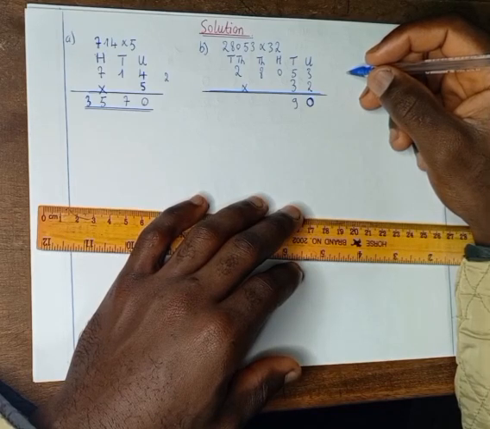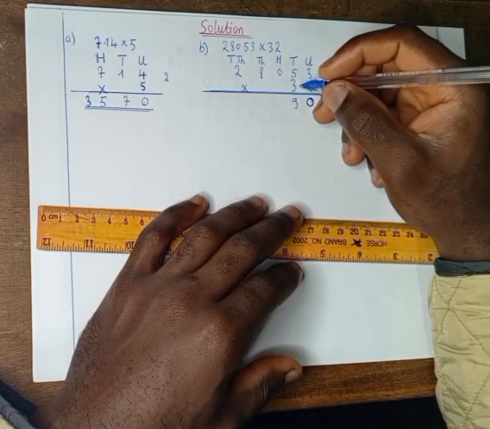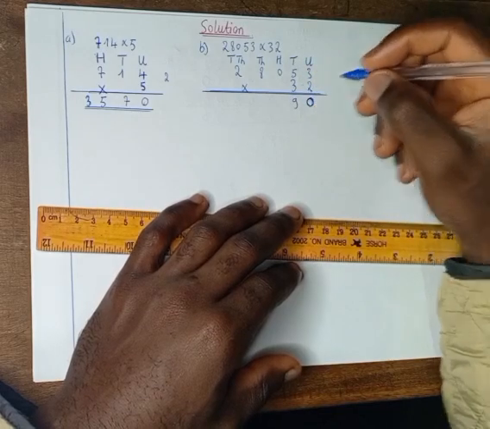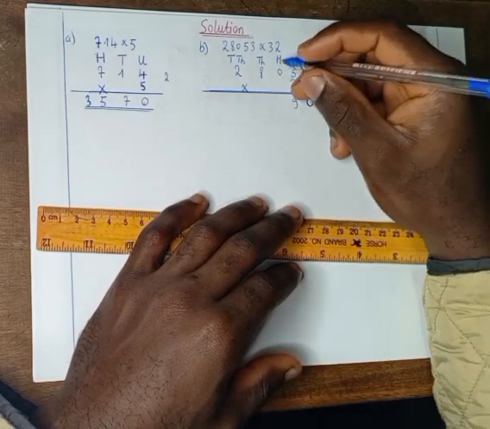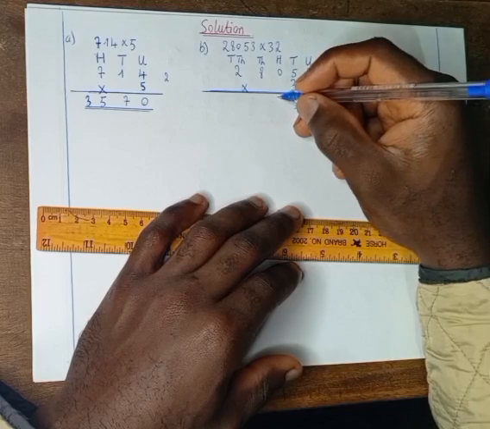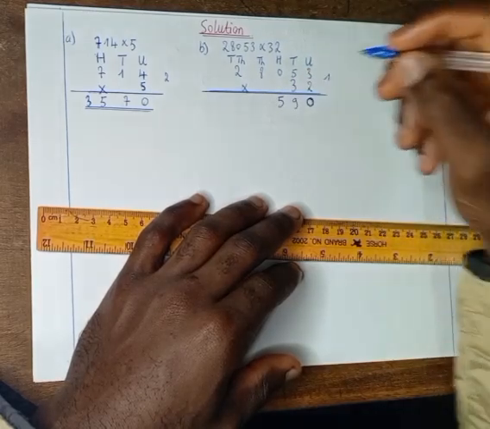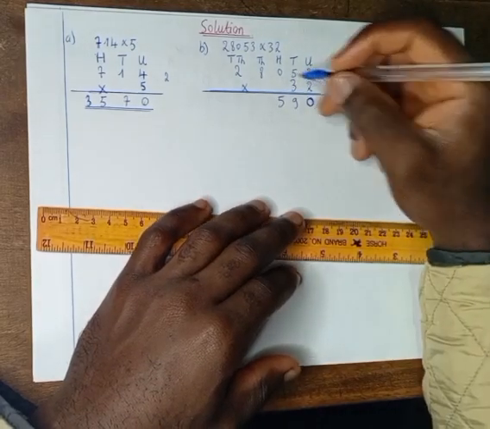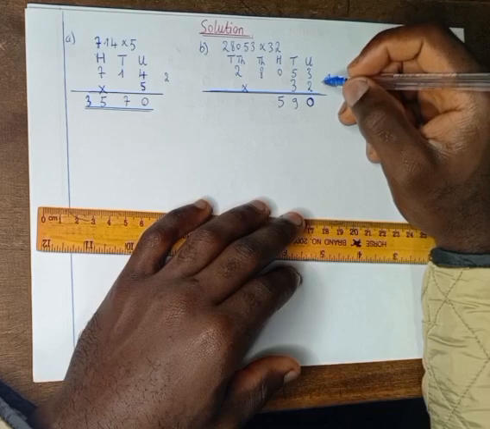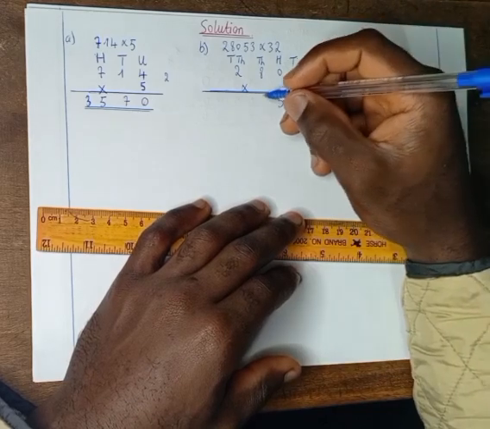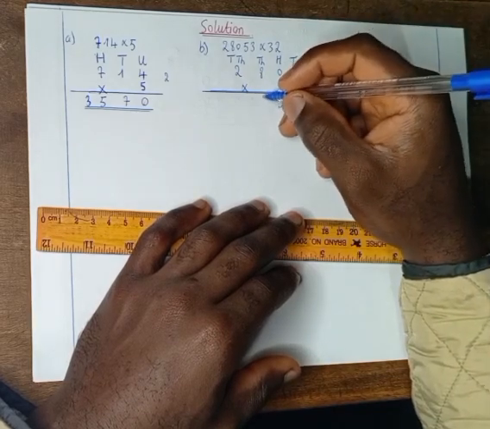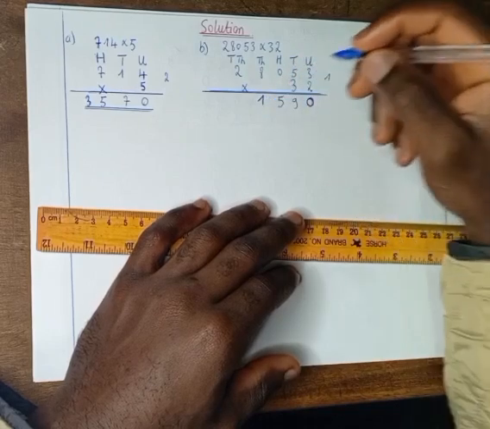We are going to write 5 under the hundreds. Then we carry 1. 3 times 0 gives us 0. Plus the 1 we carried gives us 1. We are going to write down the 1 under thousands.